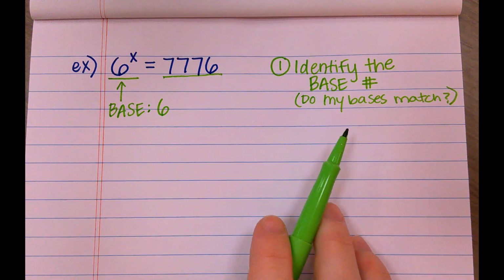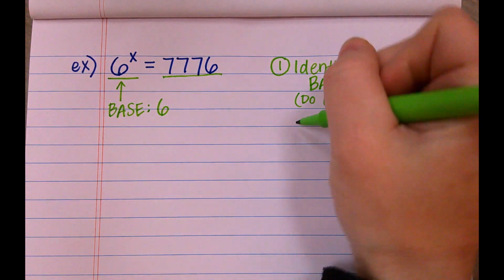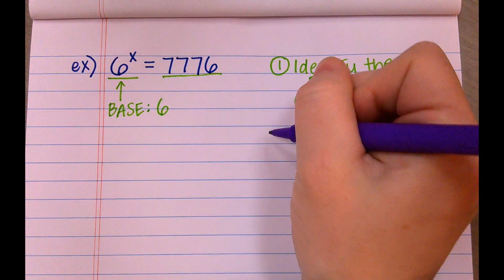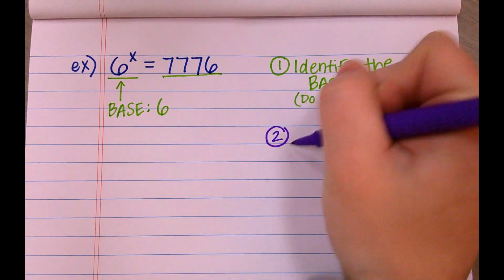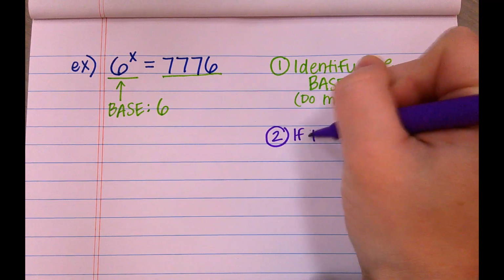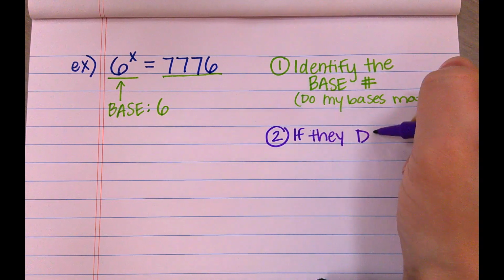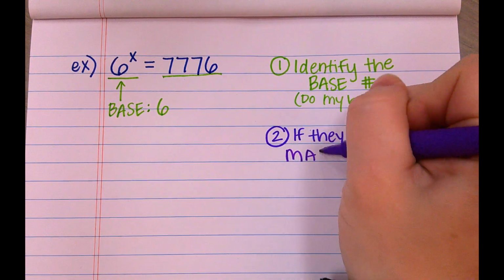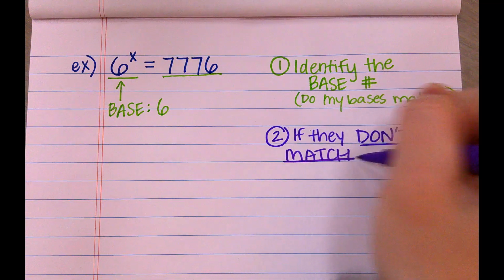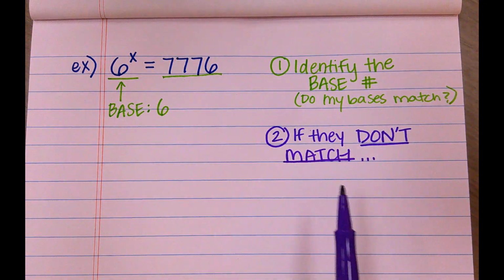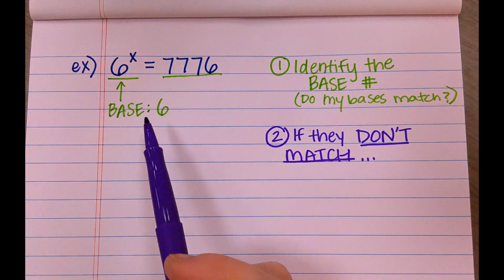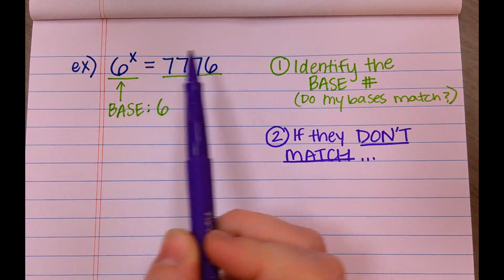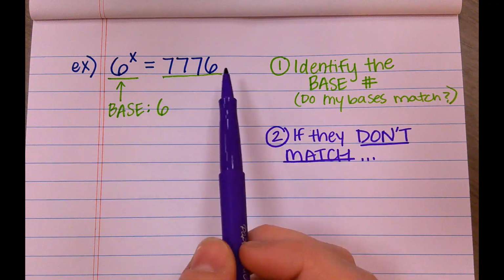If my bases don't match, so I'm going to write for step 2: if they don't match, what we're going to do is take that base number and try exponents to see if we can get a number the same as 7776.